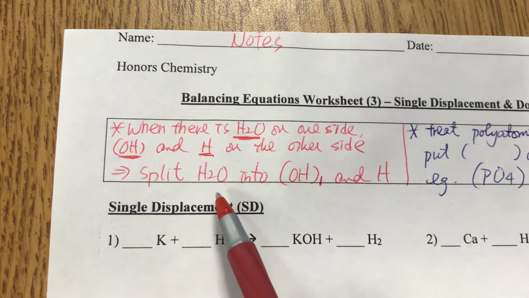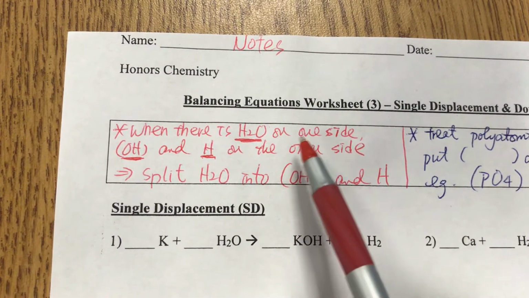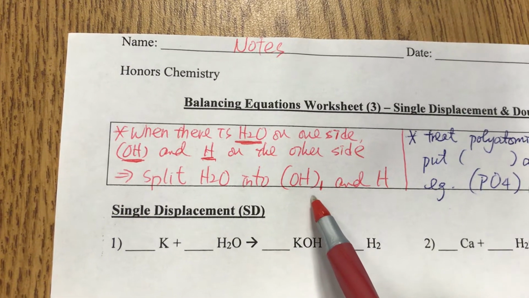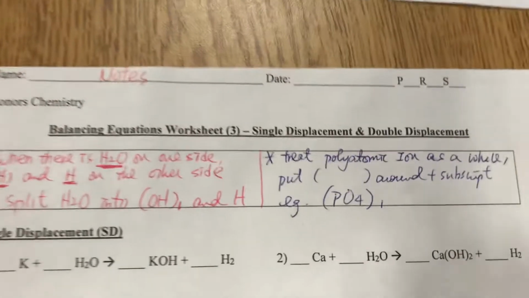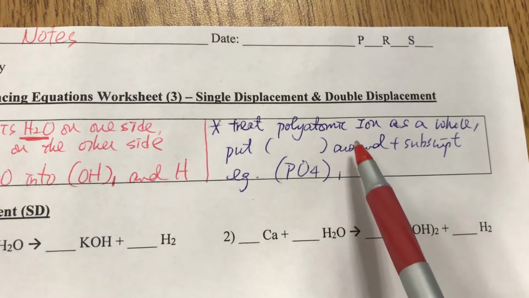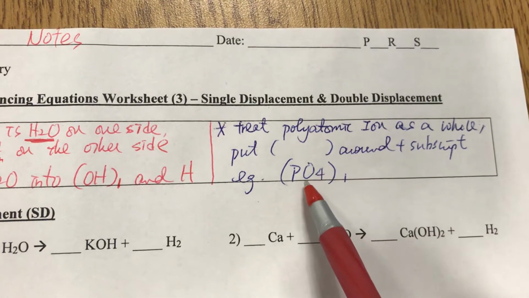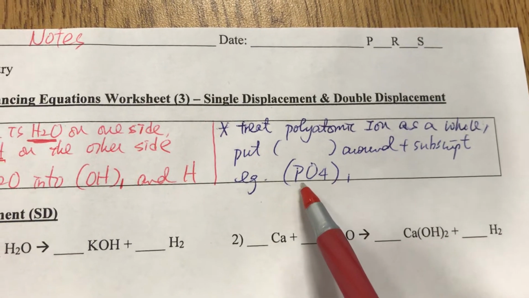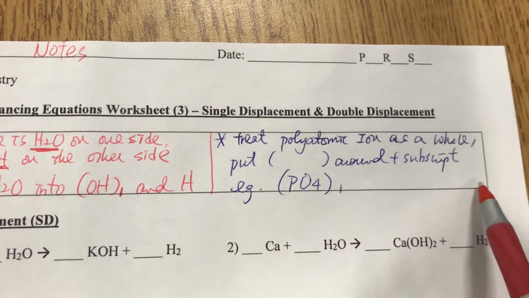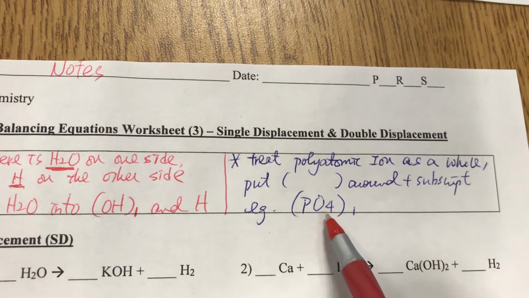What you're going to do is split the water into OH and H. And OH, because it's a polyatomic, you have to put parentheses around it and put the 1 as the subscript to indicate that I have one OH. The second thing is you want to treat the whole polyatomic ion as a whole. The polyatomic is the one with the blue sheet, right? All the polyatomics. You don't want to split into like P and O, like you don't want to say 1P and 4O, but you want to treat it as a whole thing by putting the parentheses around and then putting the subscript. So for example, PO4, you put parentheses around and say I have one PO4.